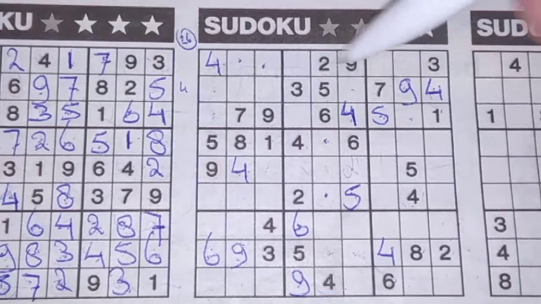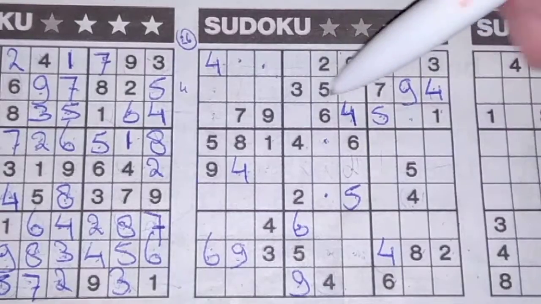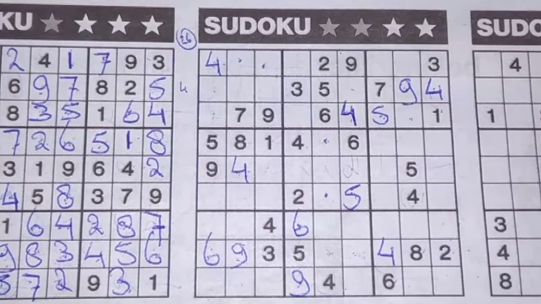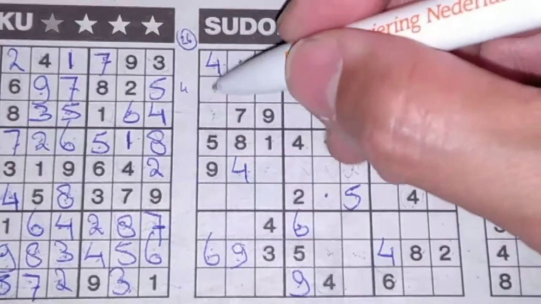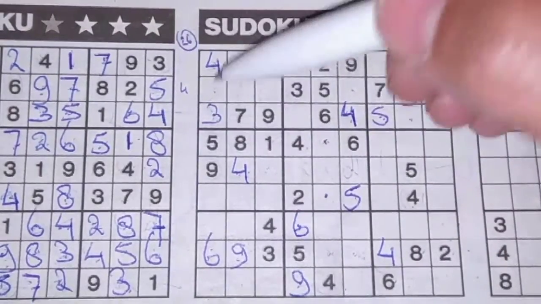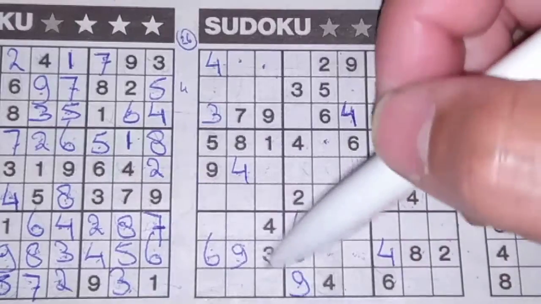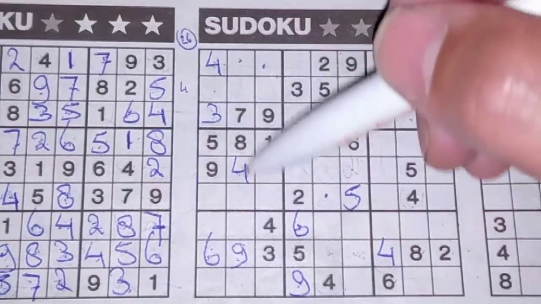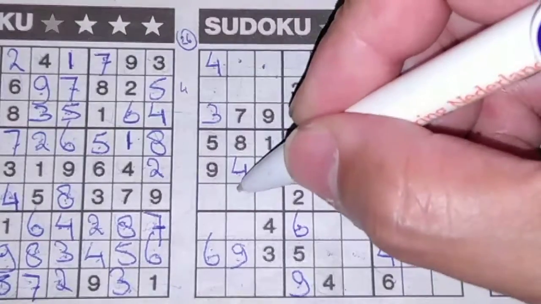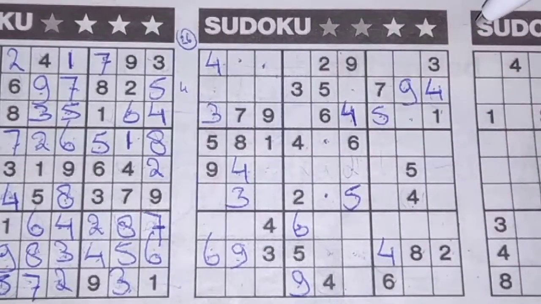We have a 3 in this row, a 3 in the second row, so in the first row, the only place for the 3 should be there. 3 in this column, 3 in the third column, so the column between, the second column, the only place for the 3 should be there.